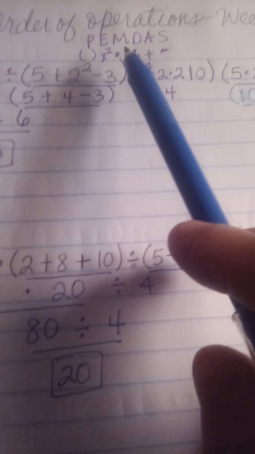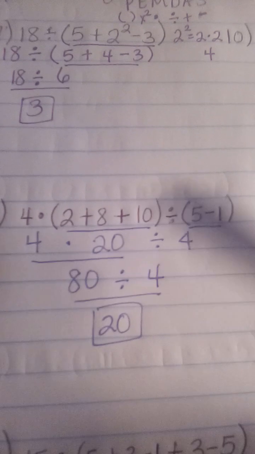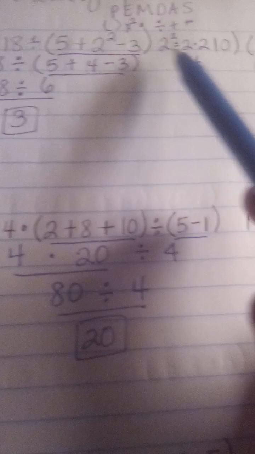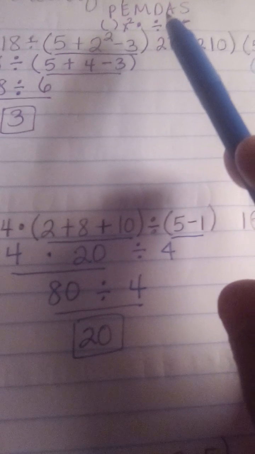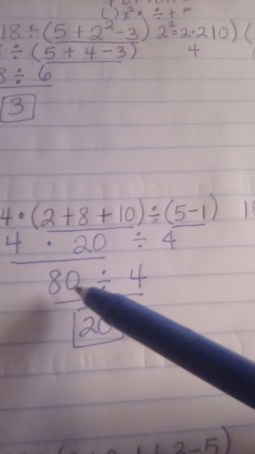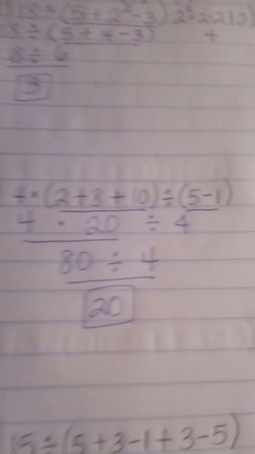Then you go next. The next after parentheses is multiplication. Multiplying 4 times 20, that gives us 80. And then the next operation is divide. You divide 80 divided by 4. That gives us 20.